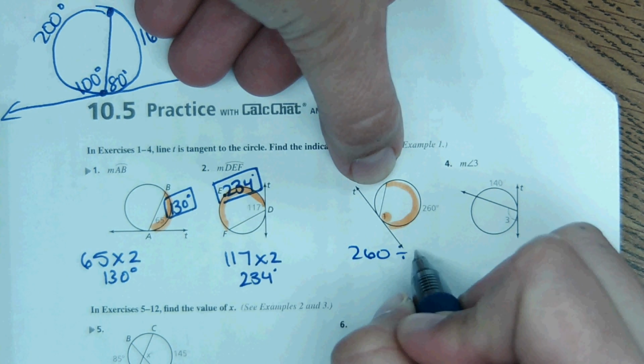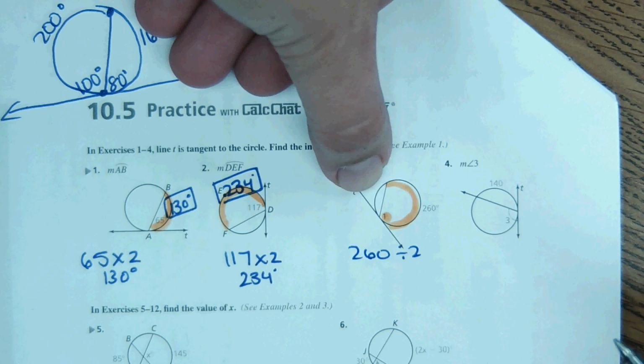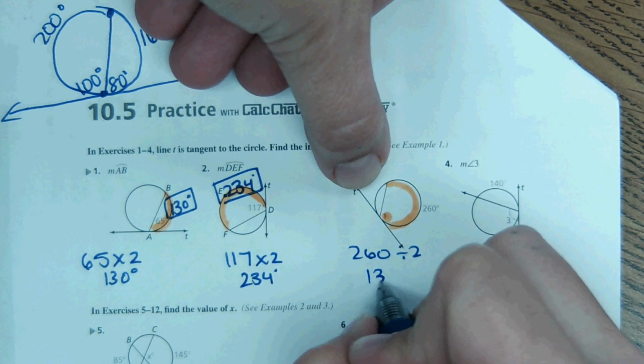260 divided by 2 would give you that angle. 130 degrees.